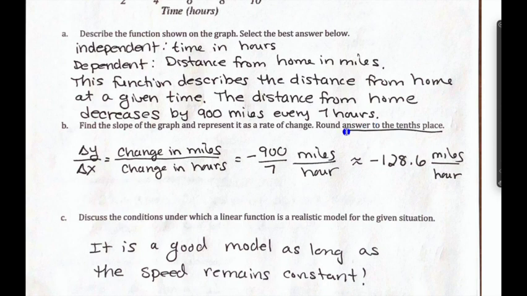So when I answer this, according to the directions, it wants it answered to the nearest tenths place. So when I divide that and I take negative 900 divided by 7 and I round it to 1 decimal place, I get negative 128.6 miles per hour. The negative just means it's decreasing, so we're getting closer to home. Now, this concerns me, the 128.6 miles per hour. Someone's going super fast on the highway and going way over the speed limit, or hopefully they're on a train or something else if they're going that fast.